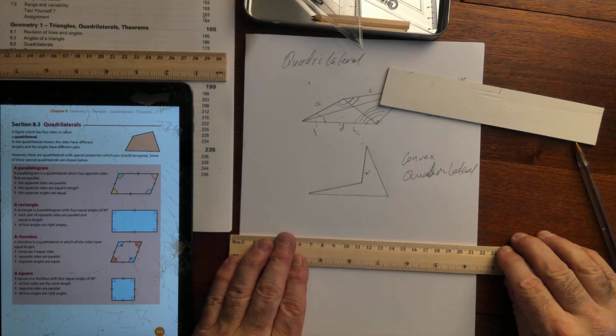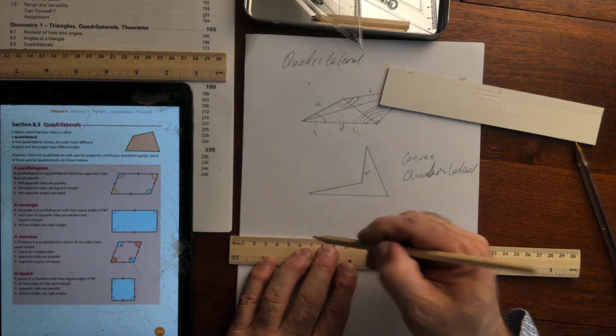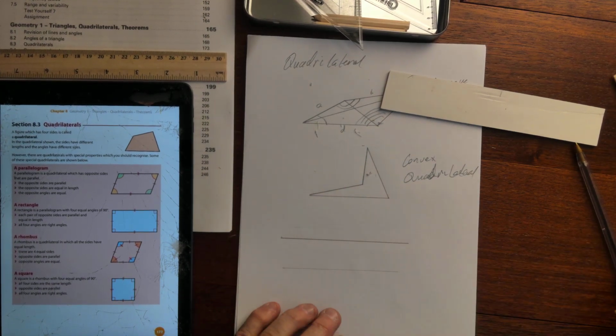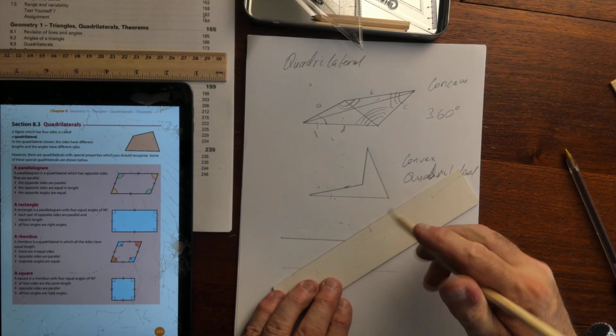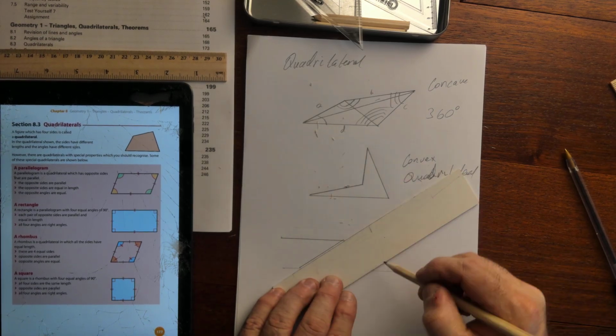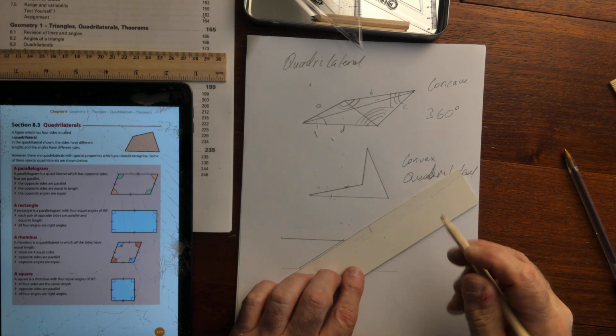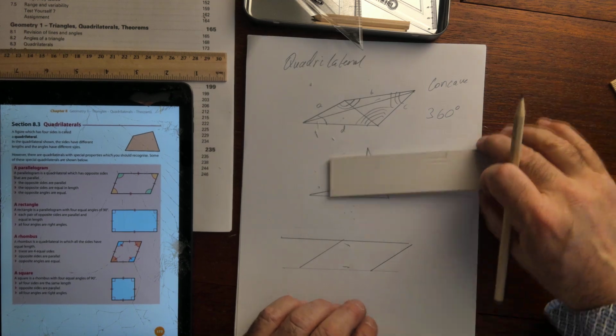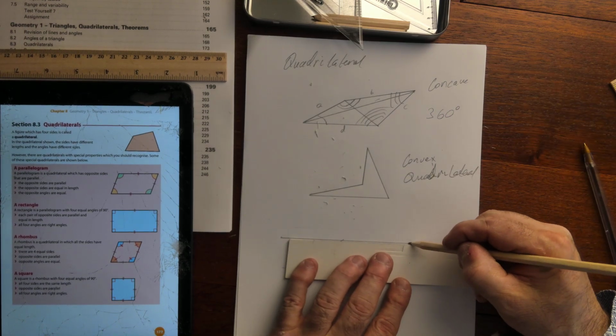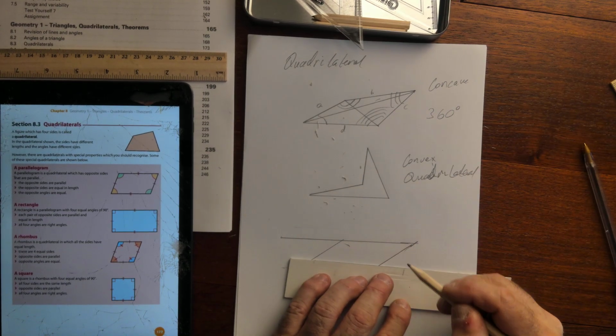So let's use this narrower ruler first as my first straight edge, and then use a fatter straight edge like this. Nice handy trick to create a quadrilateral without getting into a huge amount of drawing skills, which we'll be doing in another chapter anyway.